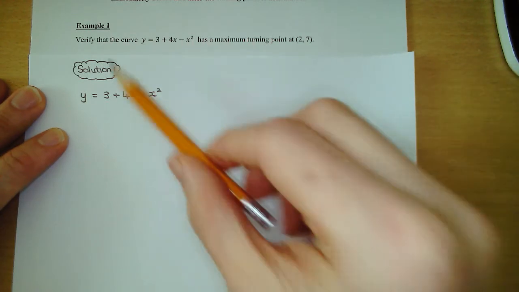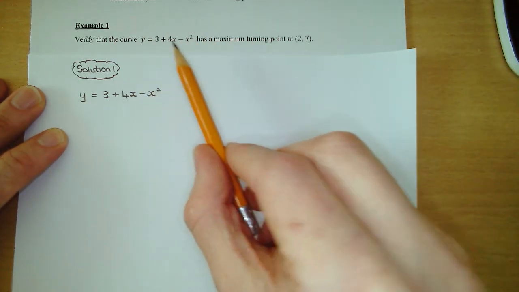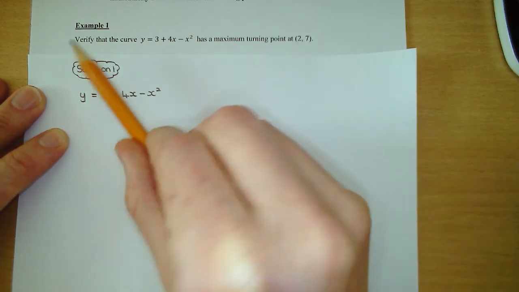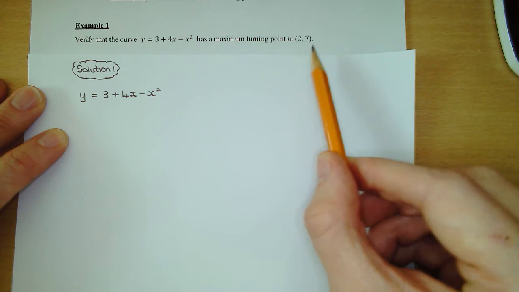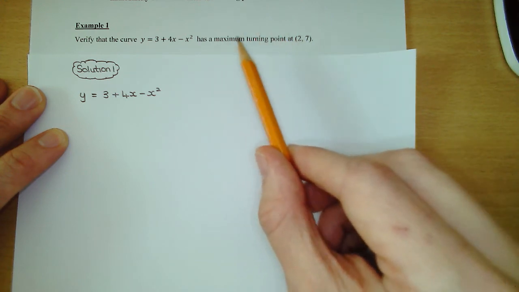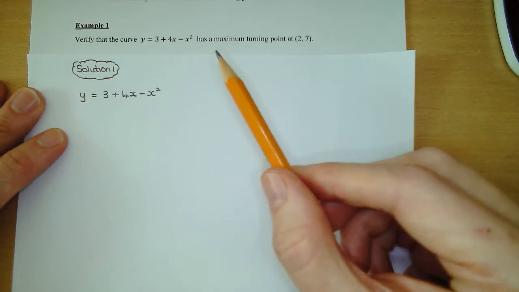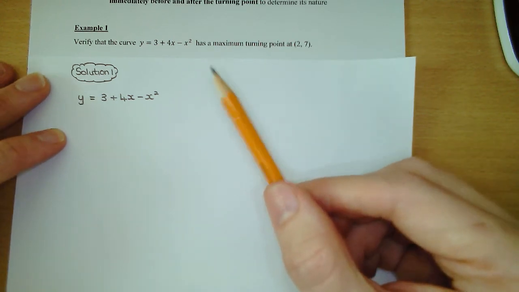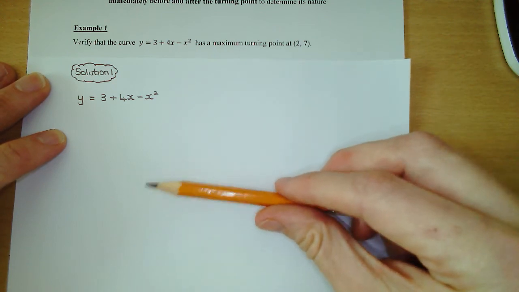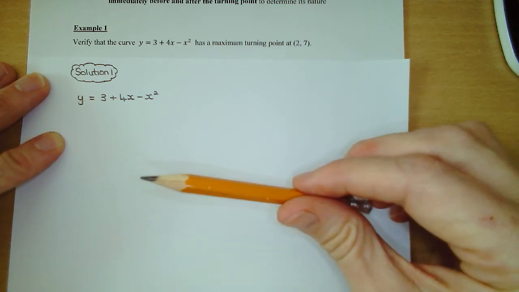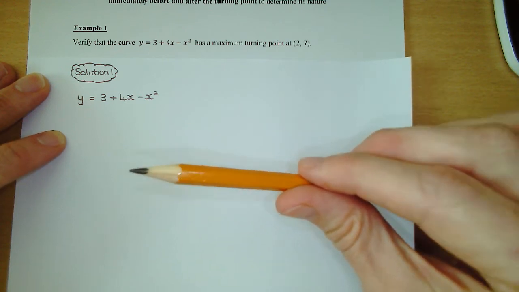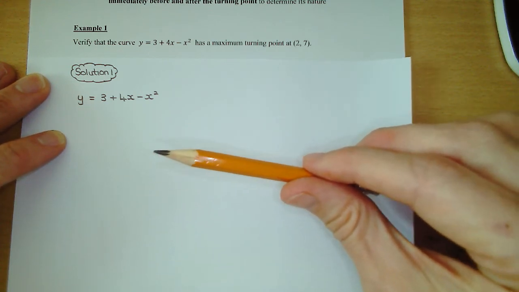Okay, example 1. We want to verify that the quadratic curve has a maximum turning point at 2, 7. So verify means that first of all, show that the turning point is 2, 7, and then show that it's a maximum. Now, the question is about turning points. Remember, at a turning point, the actual gradient is 0. So your mind should be thinking about gradients. And because we're thinking about gradients, we need to calculate or get the general gradient first.